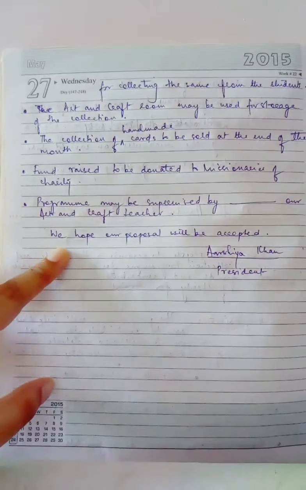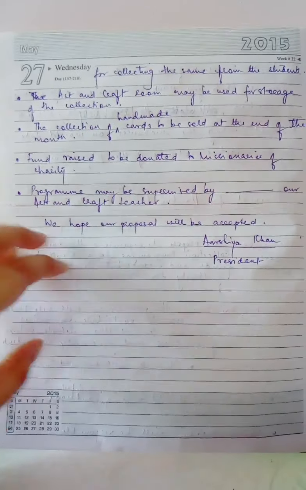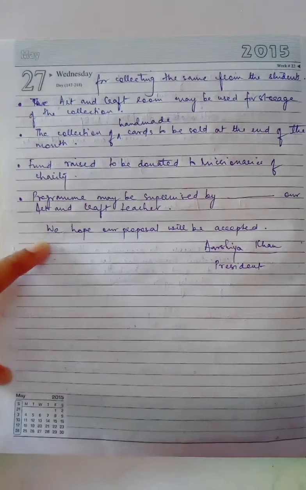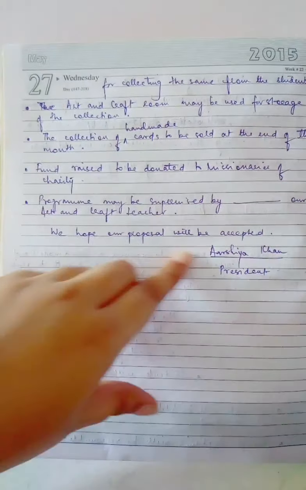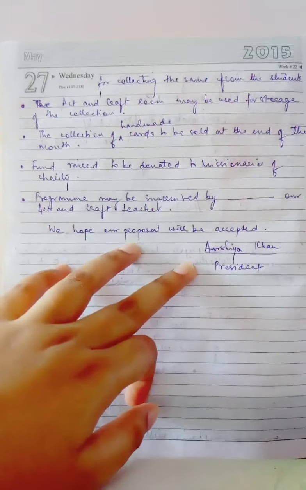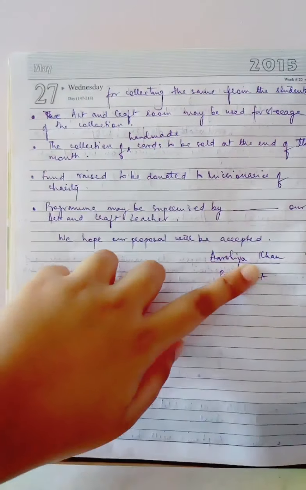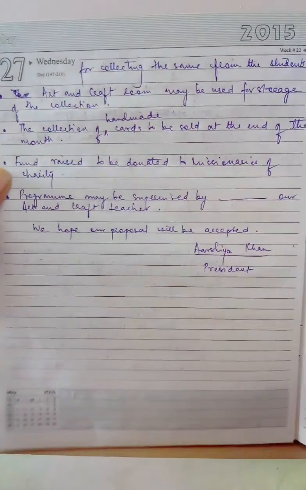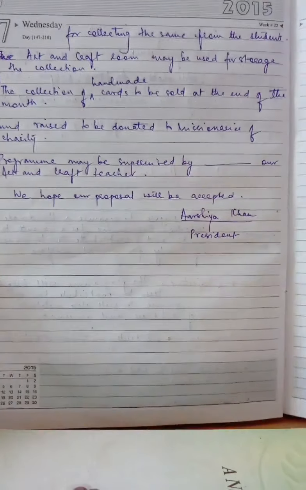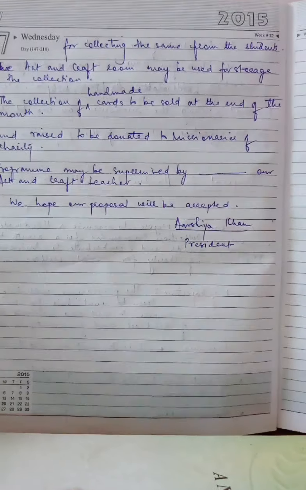And next line we will conclude by saying, we hope our proposal will be accepted. This you must mention. Simply you conclude it, and then on the right hand side you write your full name, and you mention the designation, that is the signature. So this is how you end the proposal writing.